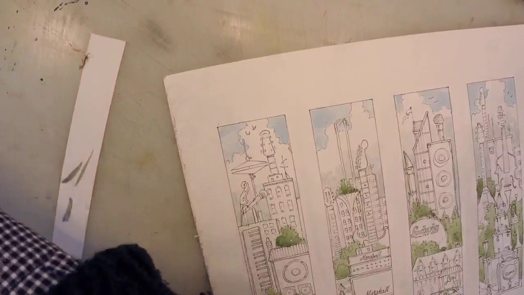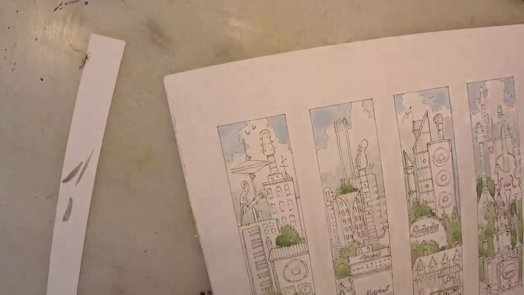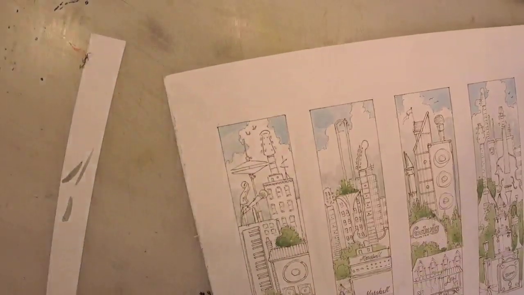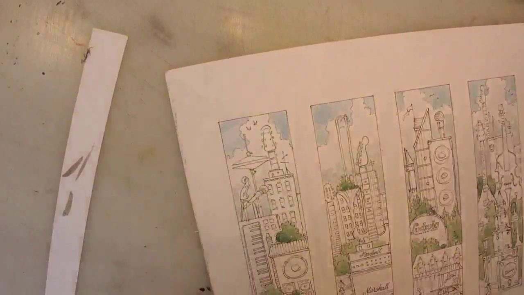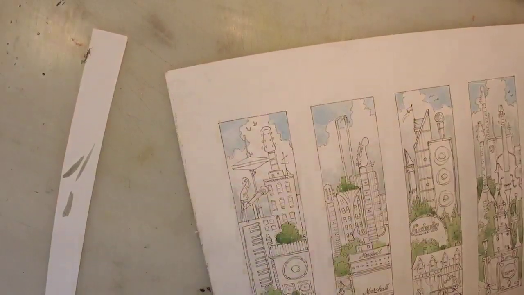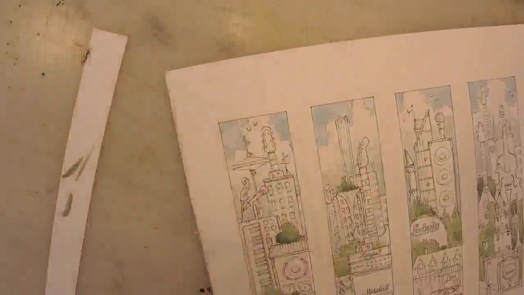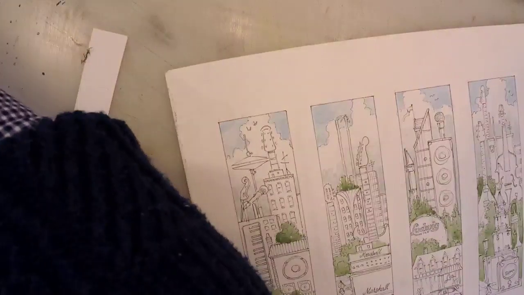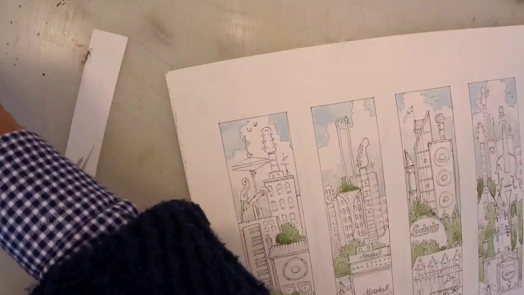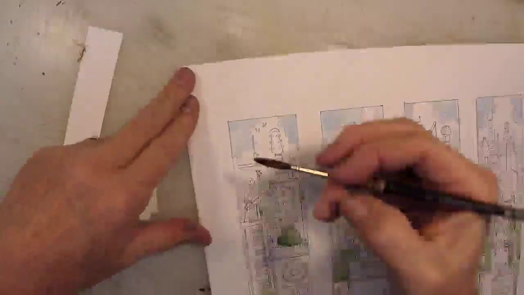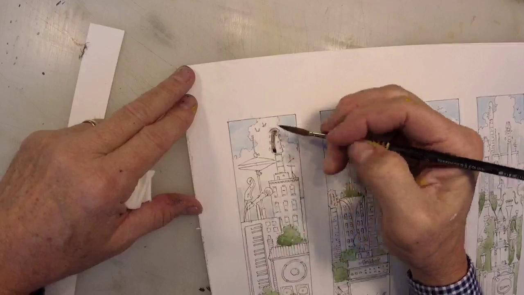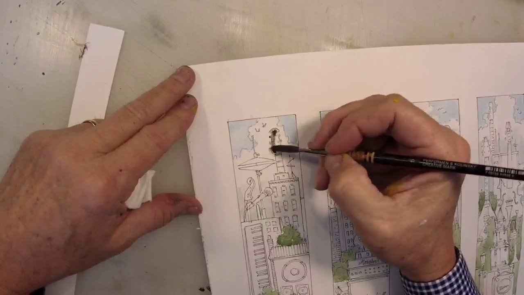Oh my goodness, I just mixed up a color that is absolutely horrid. Clean up that well. When I paint watercolor, I always have a tissue in my left hand. It's just part of standard equipment.